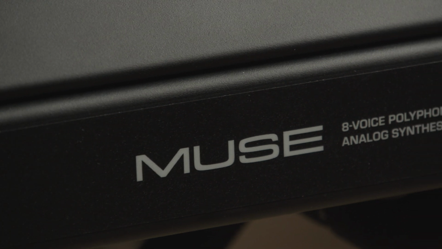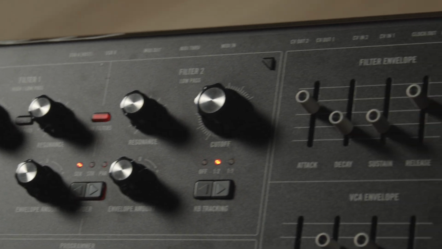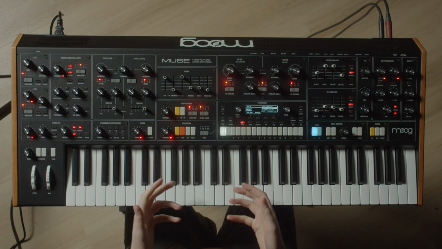We have got the Moog Muse 8-voice polyphonic synthesizer on deck today, and I'm really excited because this is the 4th ever polyphonic instrument Moog has created. We were lucky enough to get our hands on it, and I'm really excited to show you what this thing can do.